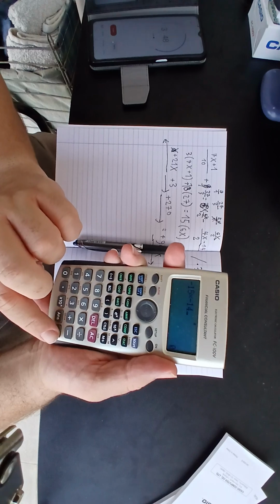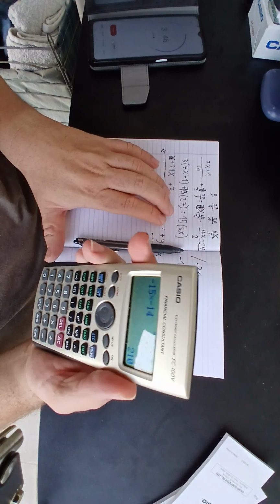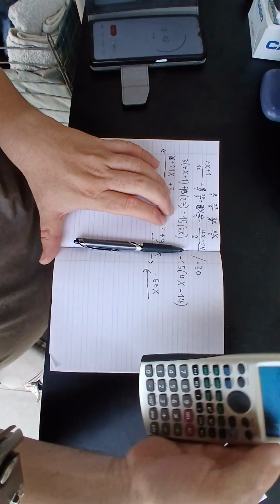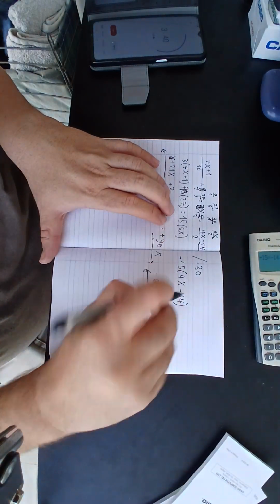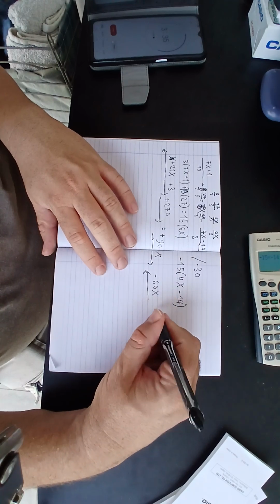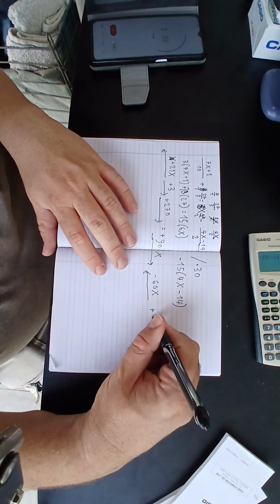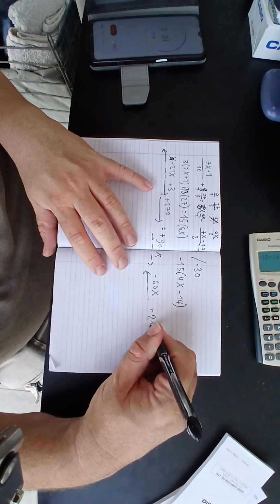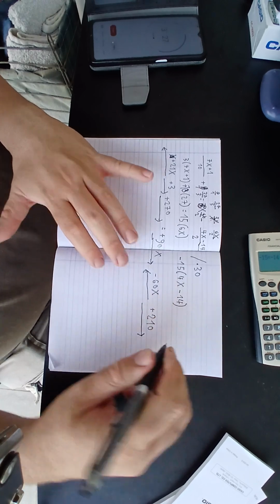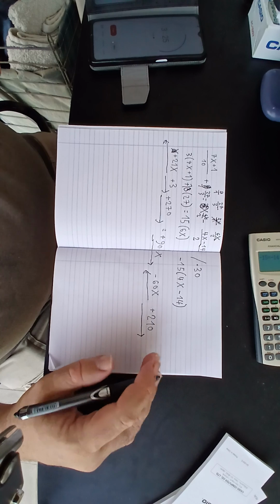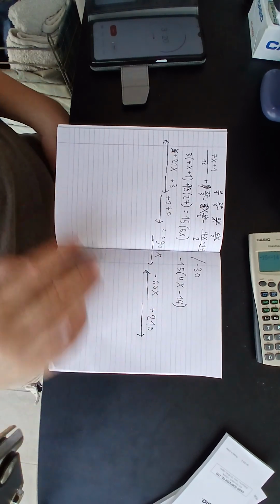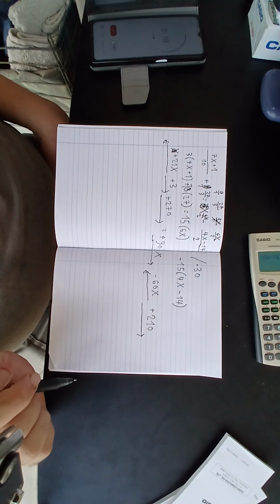That will be equal to 210, 210. Okay, that's going to be plus 210, because when we multiply negative and negative, or divide negative, that all will be plus, that all will be a regular number.